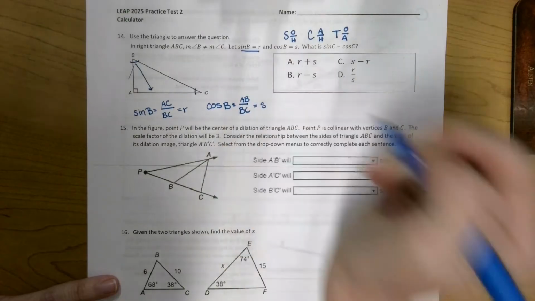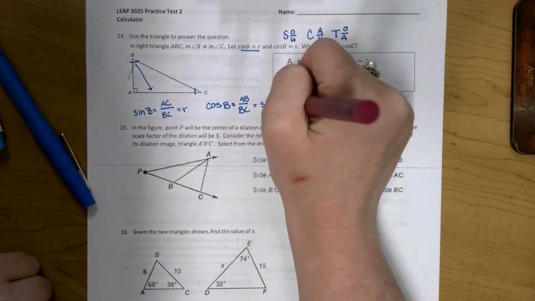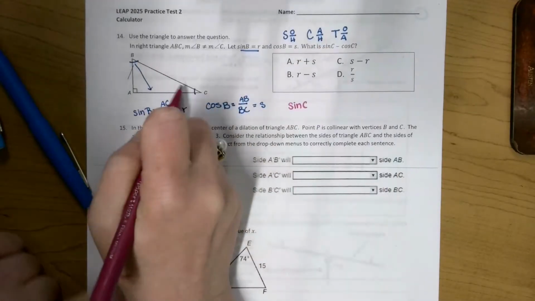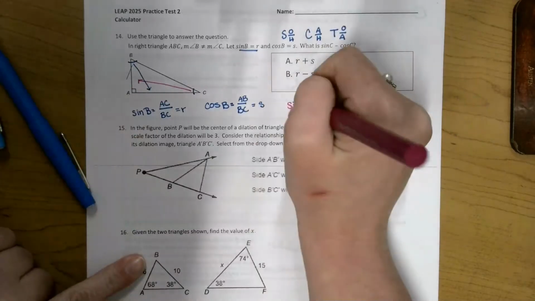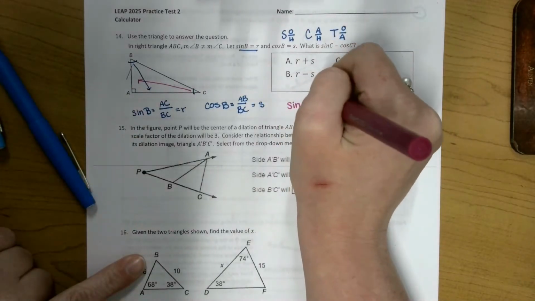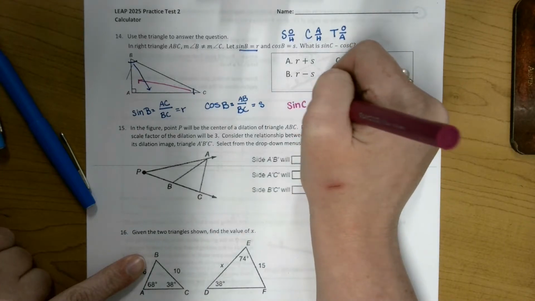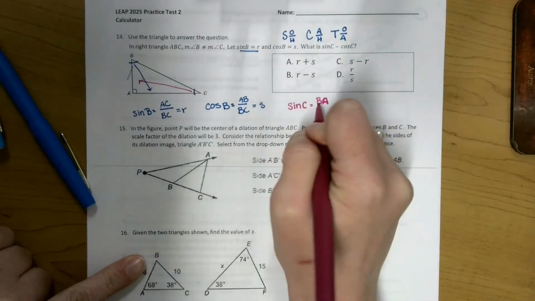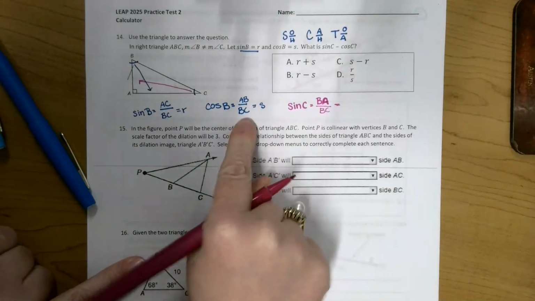And that is equal to S. Now let's look at sine of C. Sine of C is the opposite side, which is BA, or AB, over BC, which we already know is S.